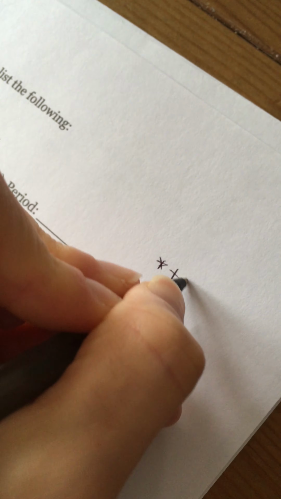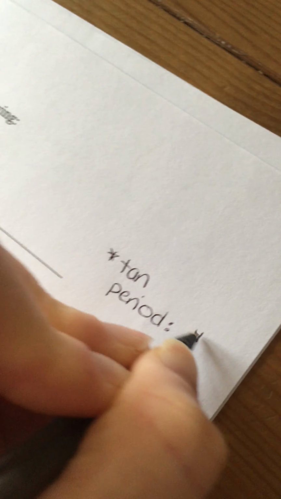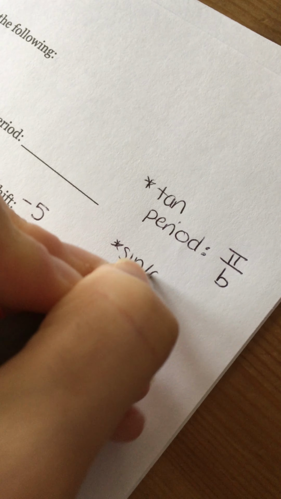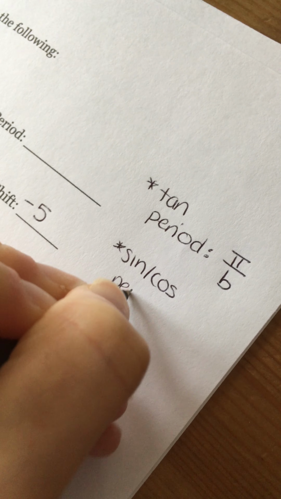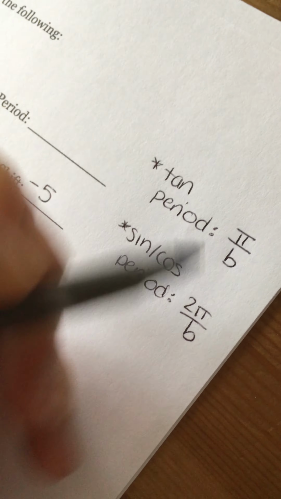And then my period. For tangent and cotangent, but we don't mess with those guys, the period is going to be pi over b, and that's because of all those asymptotes. For sine and cosine, the period is 2 pi over b. So make sure you know that difference.